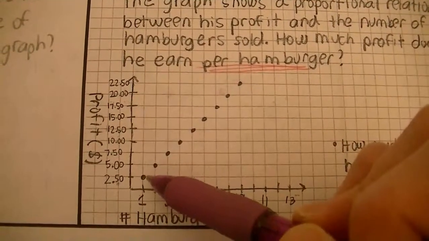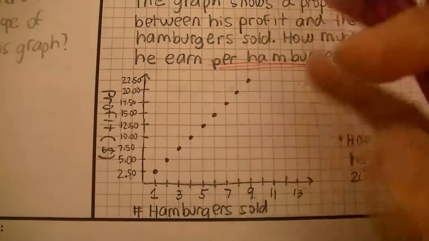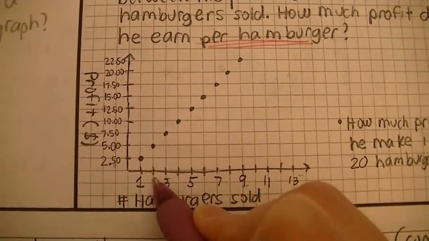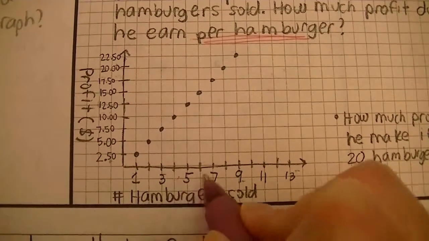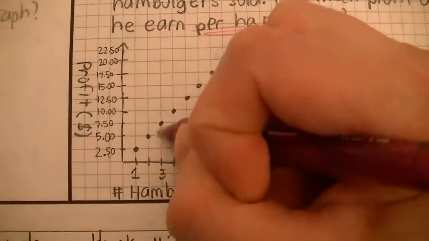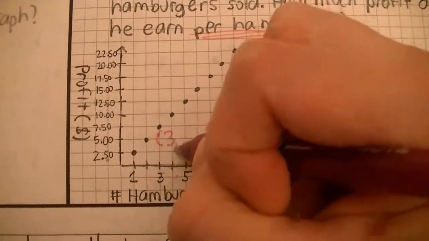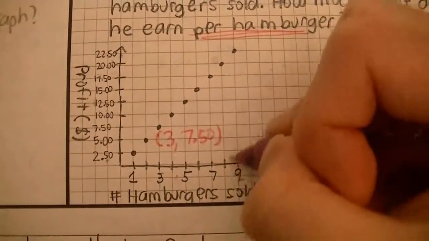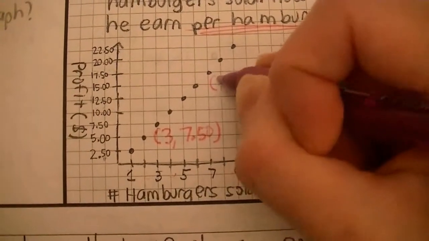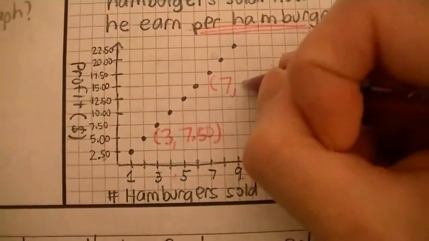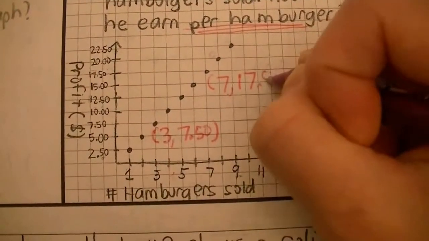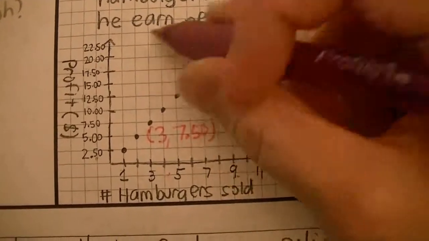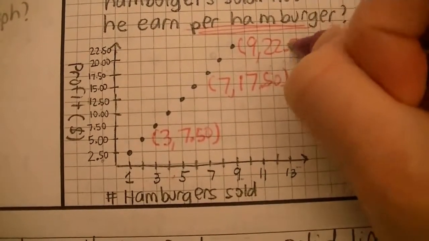And so what I'm going to do is label some of these points on this graph. So let's see, it's counting by 1. Yeah, it's just counting by 1. So 2 would be here, 4, 5, 6. So I'm just going to pick one. So right there is 3, 750. This one right here is 7, 1750. Right here, this one is 9, 2250.